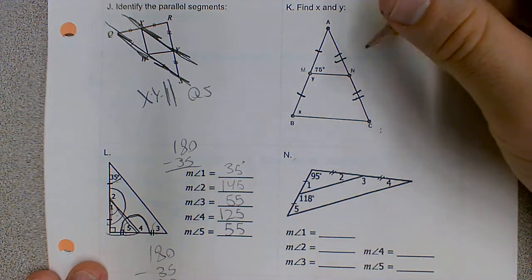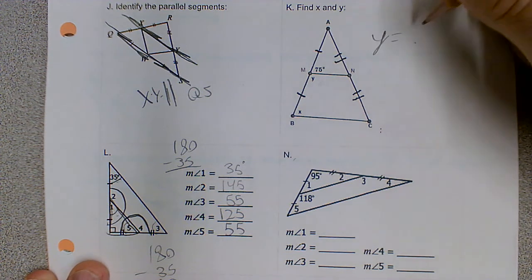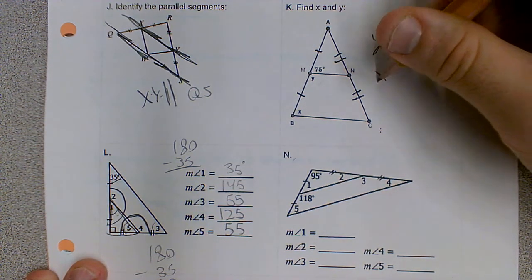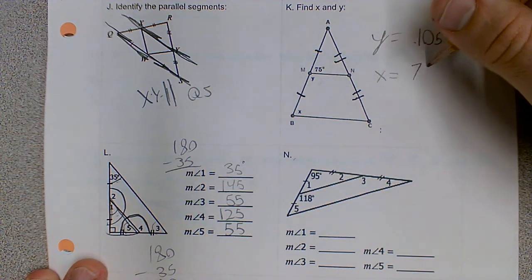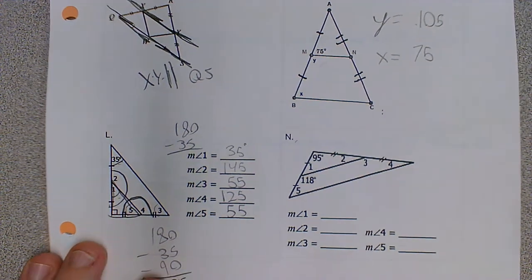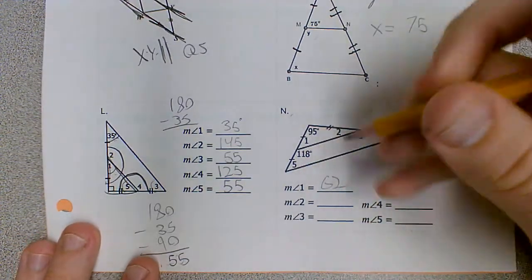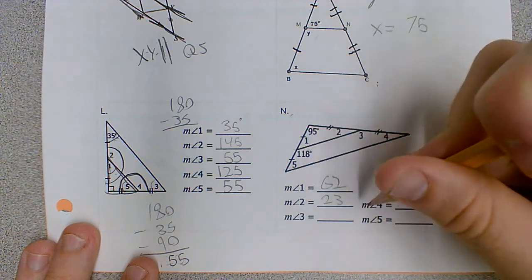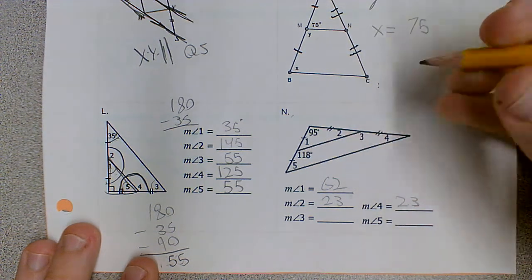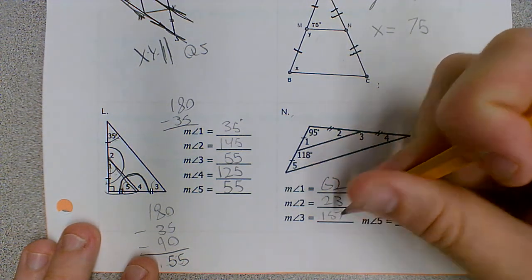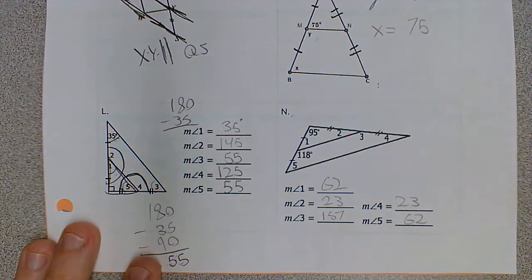Okay, so for K, y is going to equal 105. X is going to equal 75. For N, we have 62, 23, 23 for angle 4 as well, 157, and 62 again. Okay, let's flip to the back.